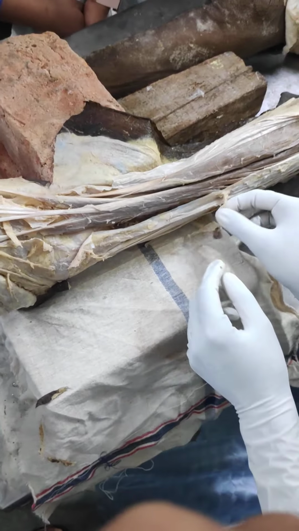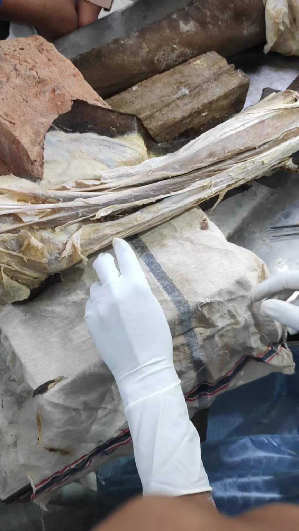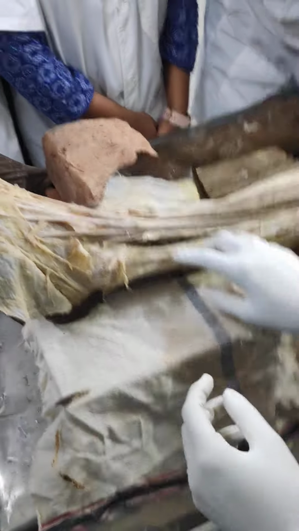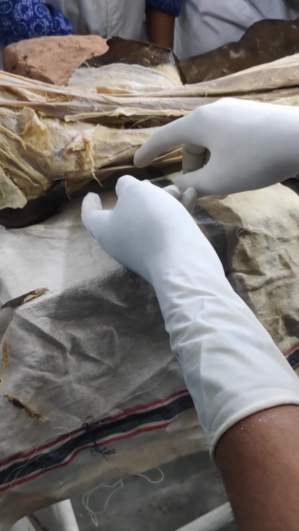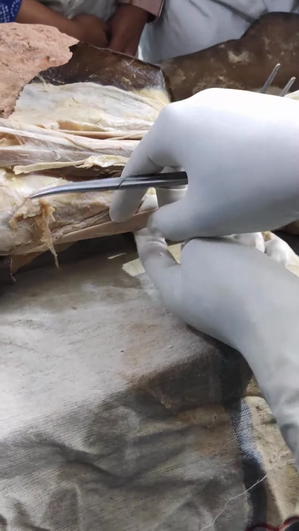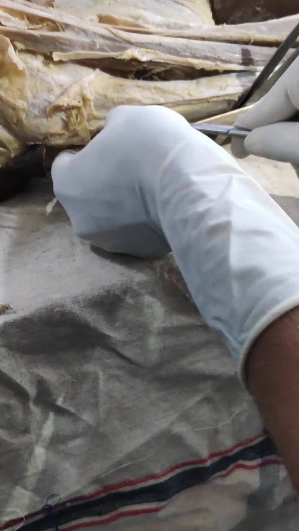Now come to the peroneal compartment. What do we see in the peroneal compartment? We see one muscle like that, and we also see a muscle next to it.